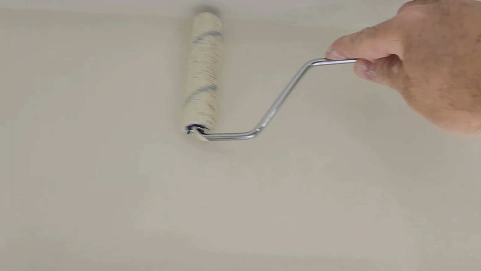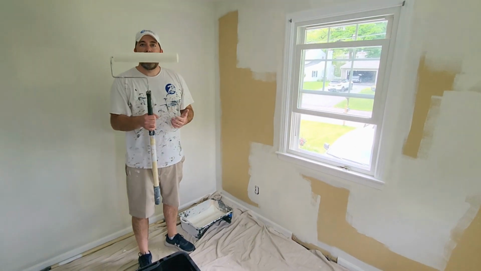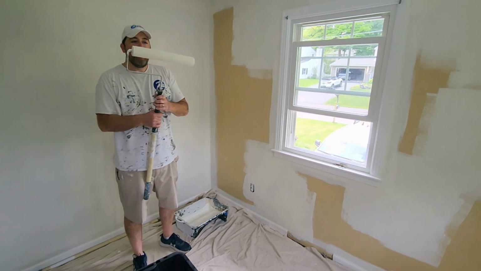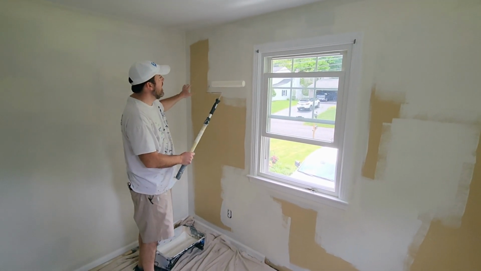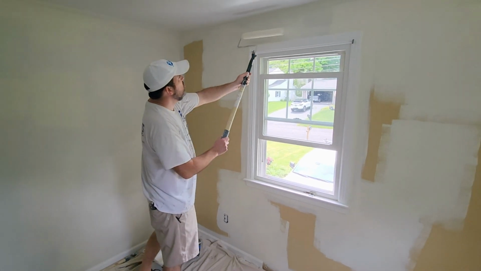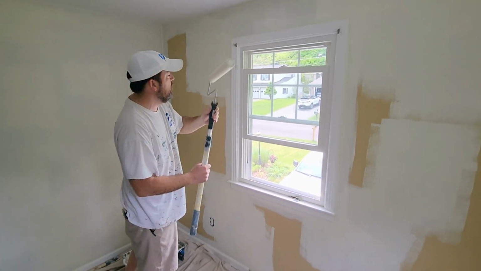And this, to me, is the best compromise for most residential spaces. I love that it covers a lot of ground because it's 14 inches. It's going to cover more ground than the 9-inch. You can still maneuver in some of these tight spaces if you want to.